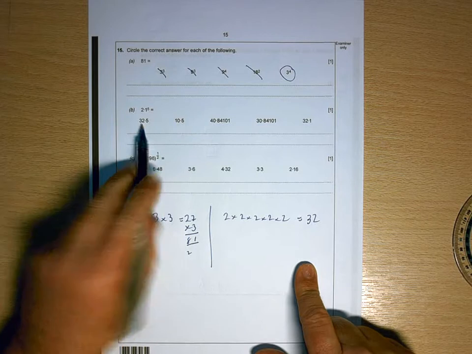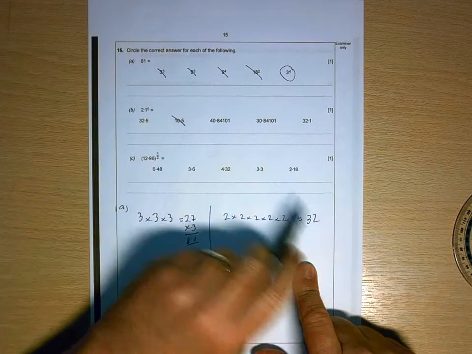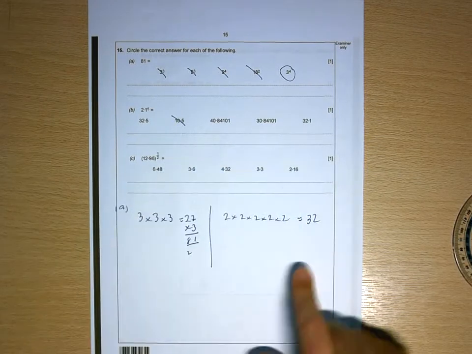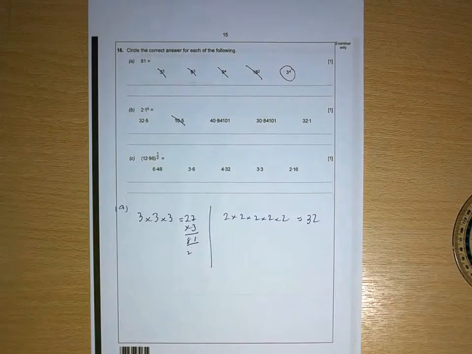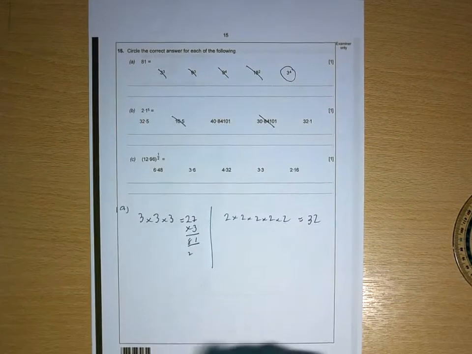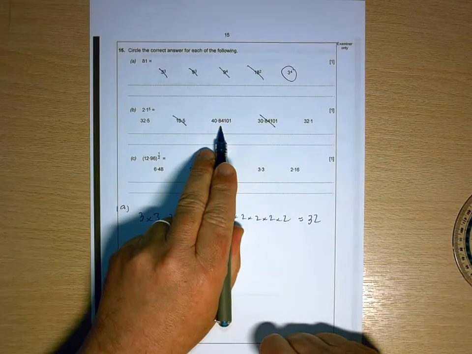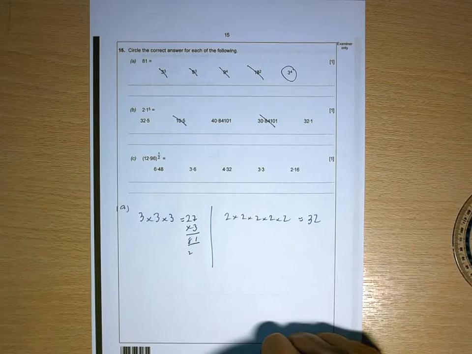So it could be that one. It's definitely not that one. It could be that one, it could be that one, it could be that one, because they're all bigger than 32. That one isn't, sorry, that's smaller than 32. So it could be 32.5, it could be 40 point that one, or it could be 32.1.